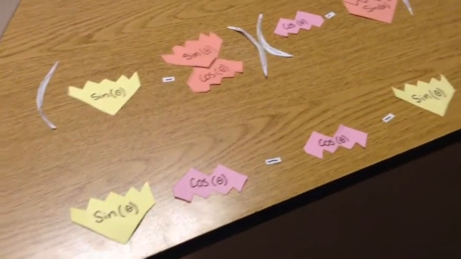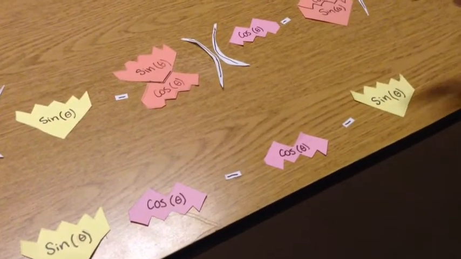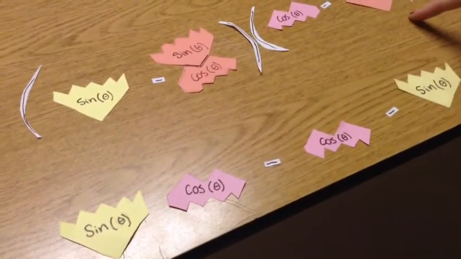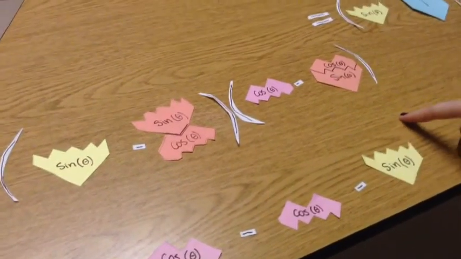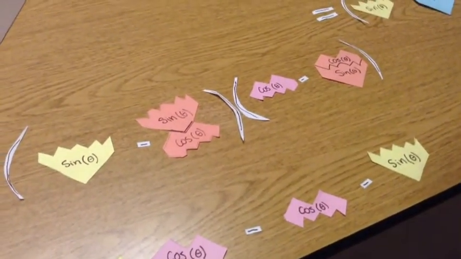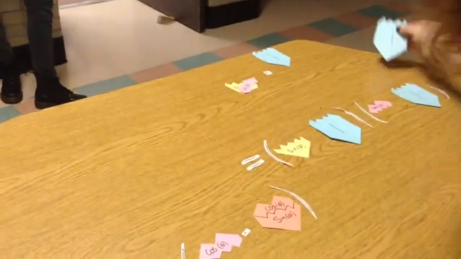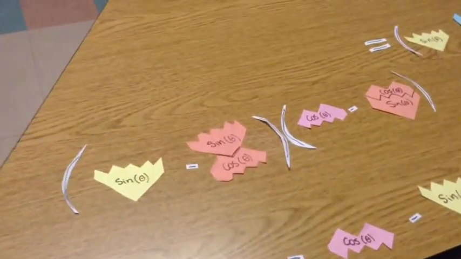And then lastly, we have negative cosine over sine times negative sine over cosine. And since the cosine and the sine both cancel out, and we're multiplying a negative by a negative, this turns into a plus 1.